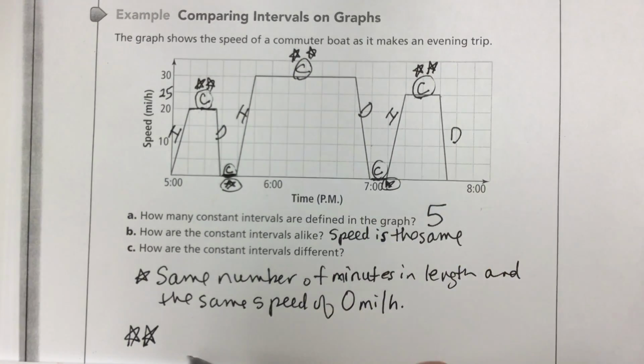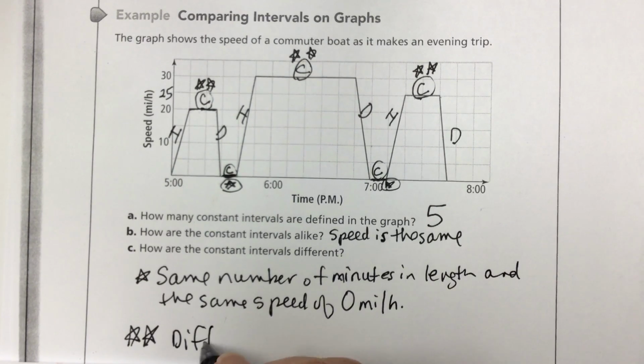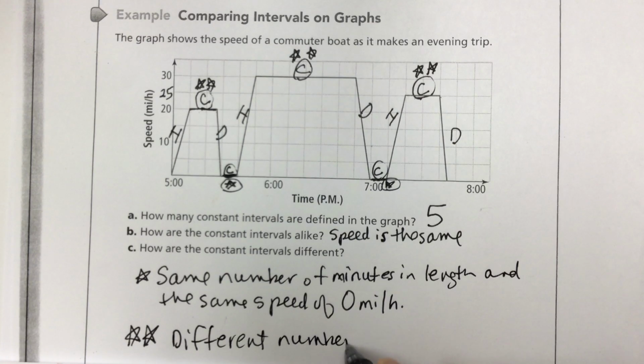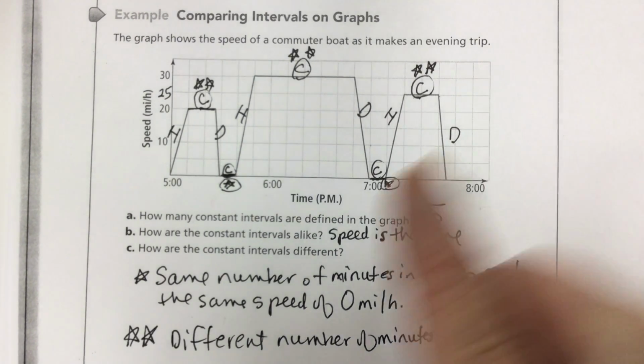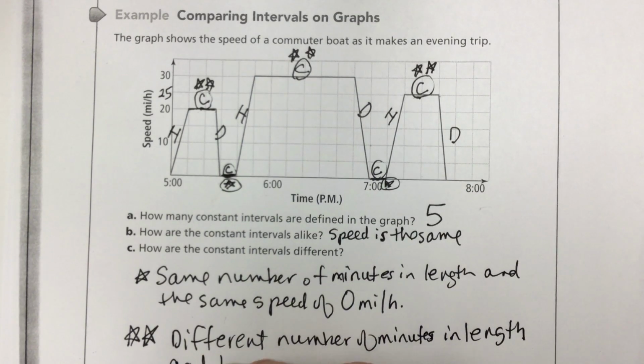So these two have different numbers of minutes in length, and they have different speeds.